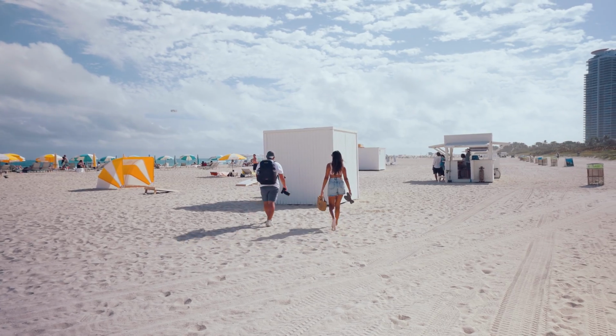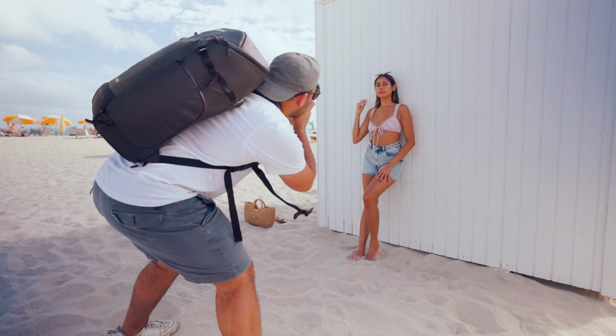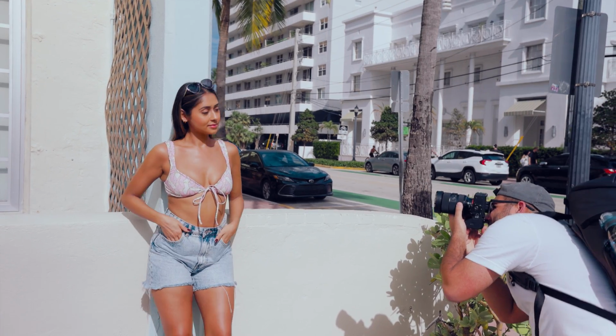Or in this case, because we were on the beach earlier, you could fill it in with sand, you could fill it in with concrete. A lot of the buildings here are white, so it's a perfect bounce. You could literally just stand beside the building and even out the shadows for a much better photo, or a much better photo to edit.